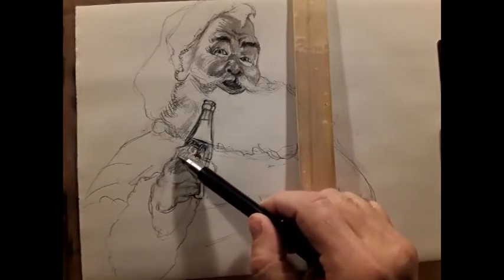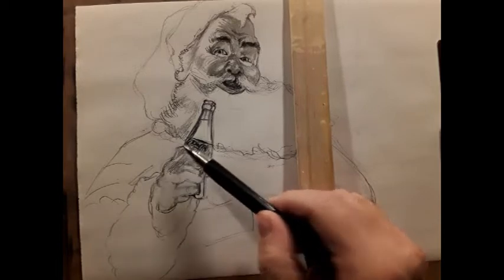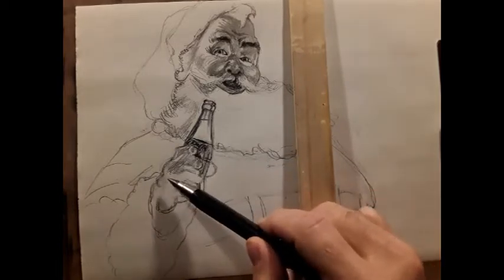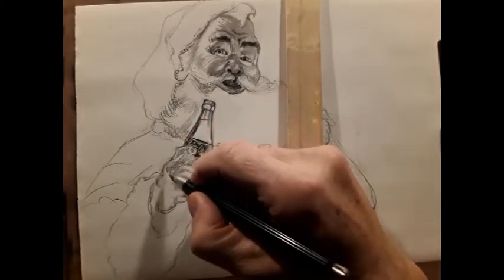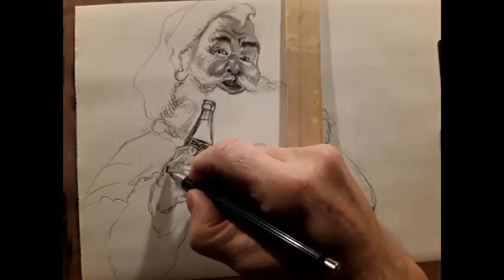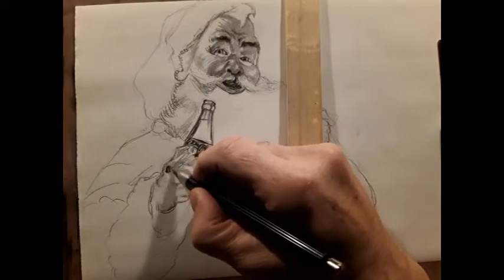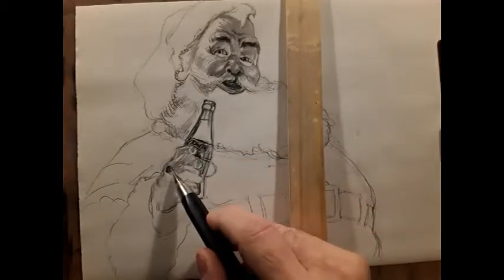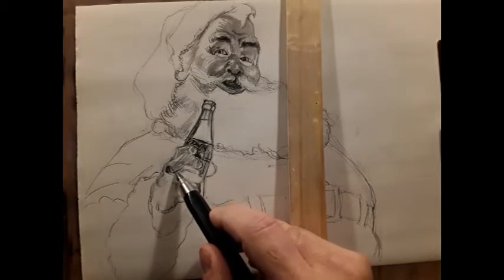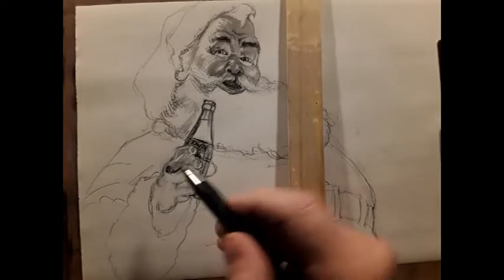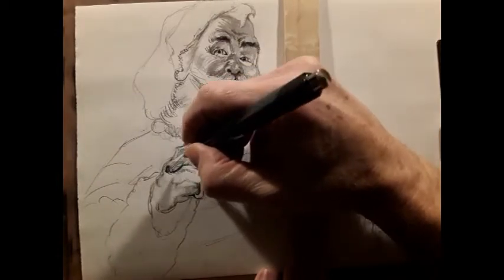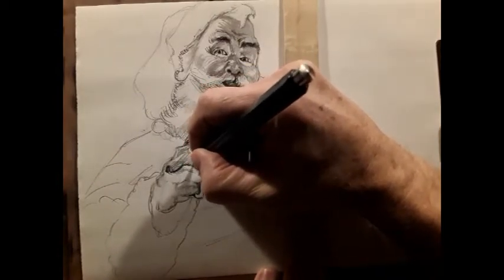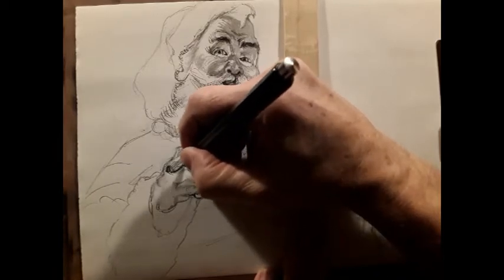Same for this part of the pointy finger. And there's a heavy shadow under this big knuckle. And then you see the lack of light between that middle finger and the bottle underneath that middle finger.